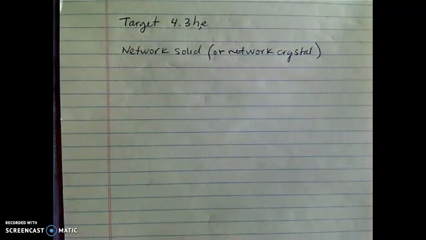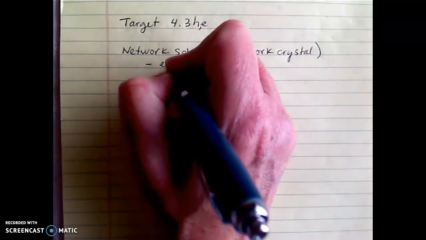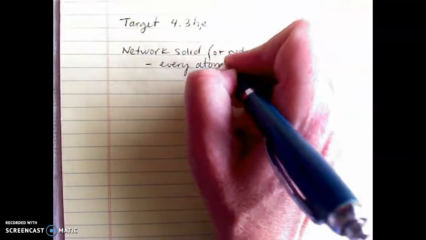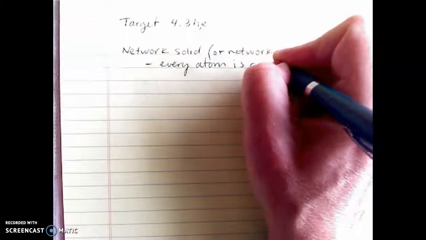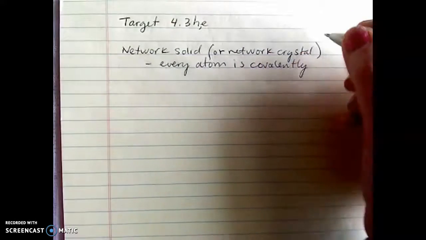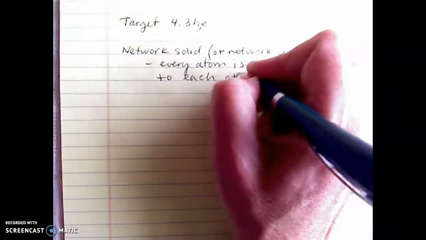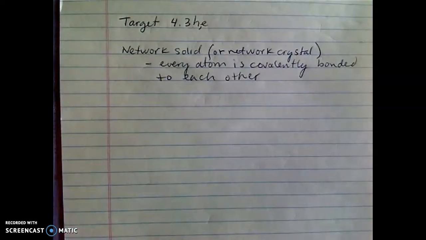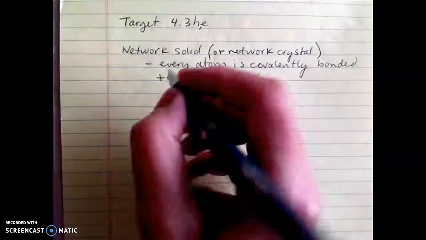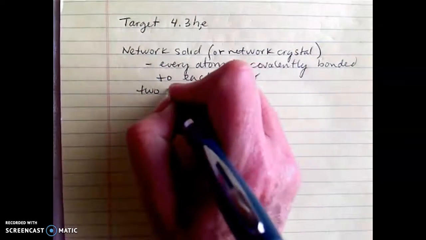Now, with a network solid, this is when you have every single atom covalently bonded to each other. So every atom in this structure is covalently bonded. Now remember, covalently means shared electrons to one another or to each other. So there are no intermolecular attractions. Everything has a true bond. Now remember, bonds are strong, where intermolecular attractions are very weak. There are two examples that you need to be familiar with.